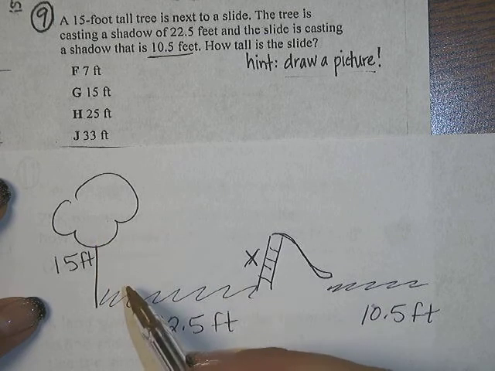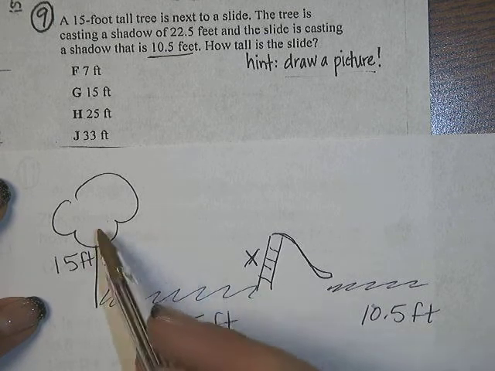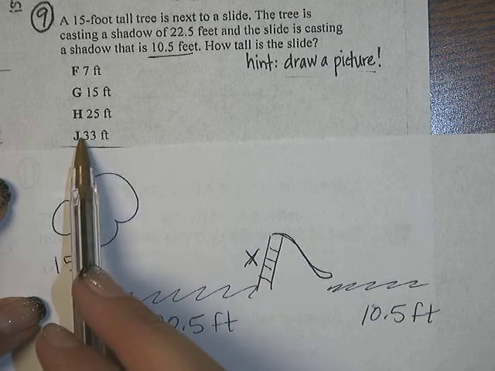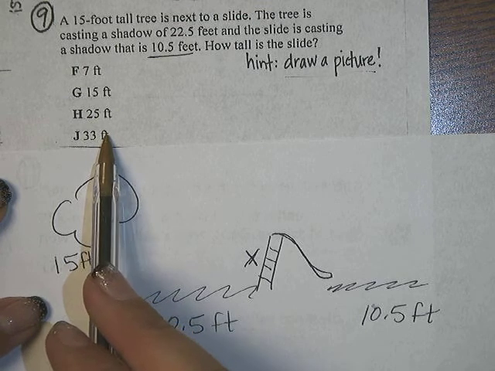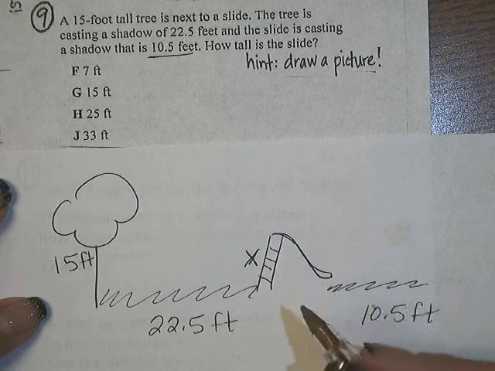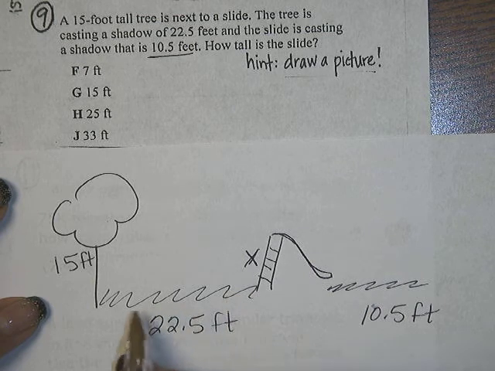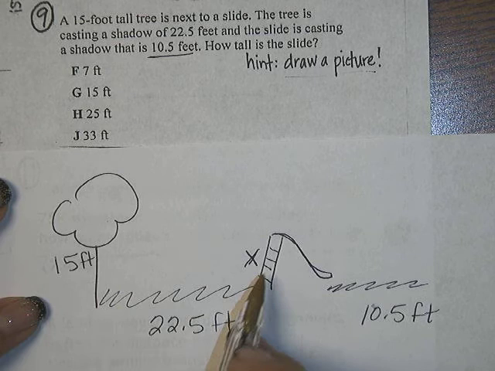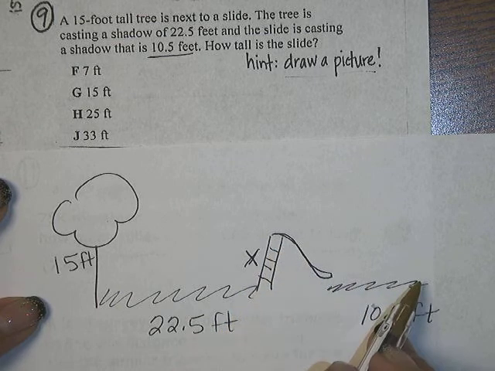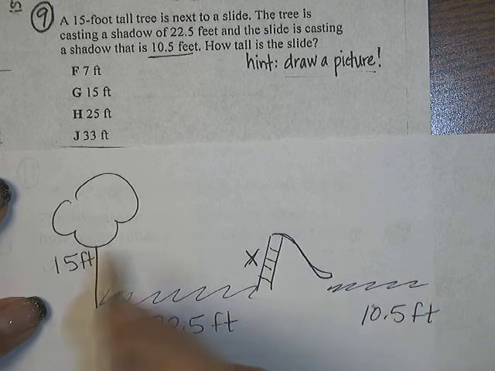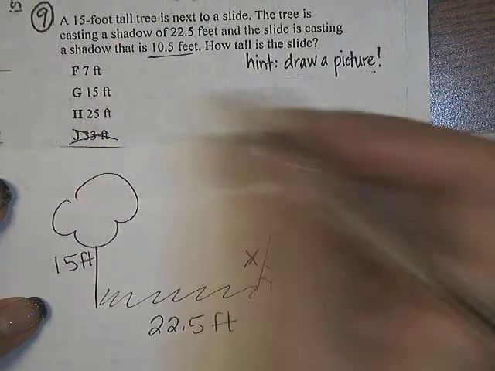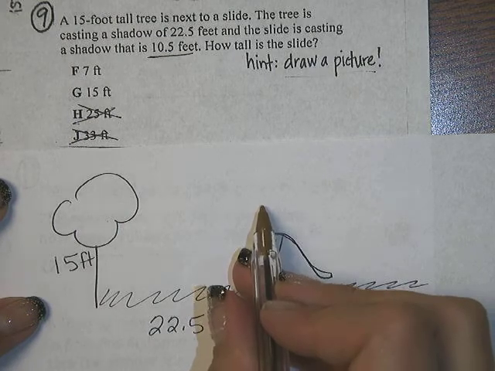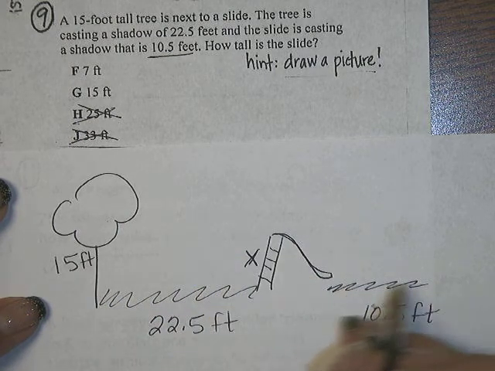The same time of day, casting a shadow, 2 different objects. Looking at my choices, I have that my slide can be 33 feet. While that might be possible, it's impossible in this situation because if a 15-foot tall tree casts this long of a shadow, something shorter would cast a much smaller shadow. So what I can tell is that 33 is a crazy answer. 25 is also crazy. Now, if this slide was 15 feet, the shadow would also be 22.5 feet.